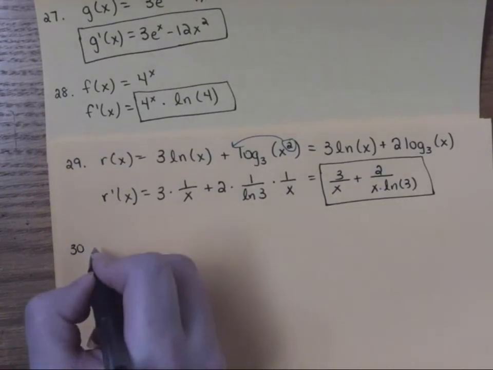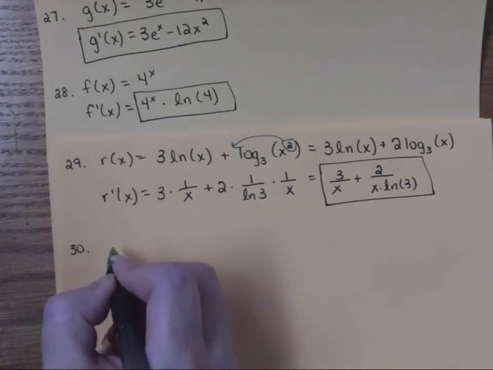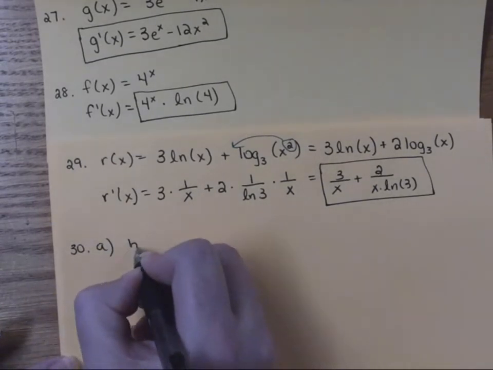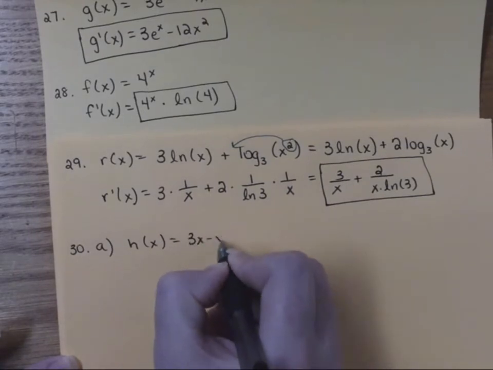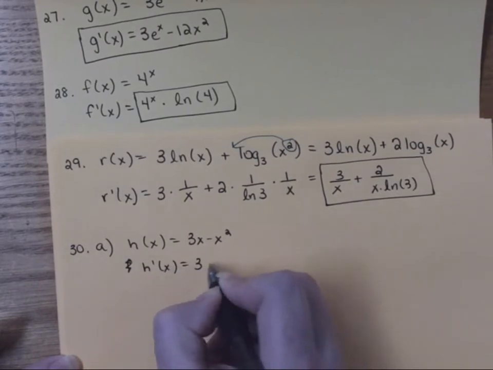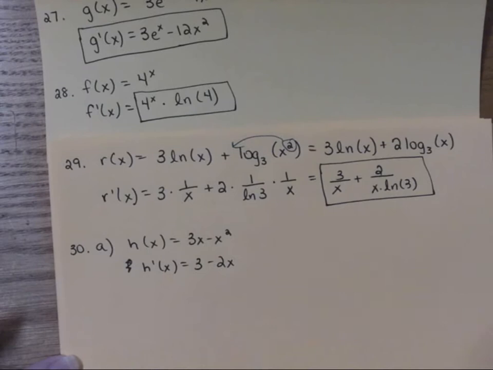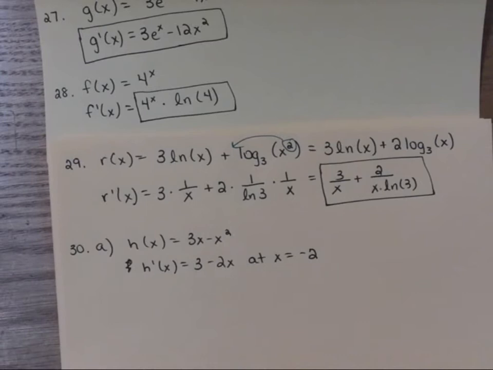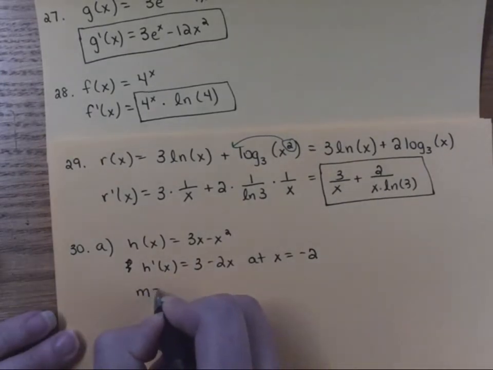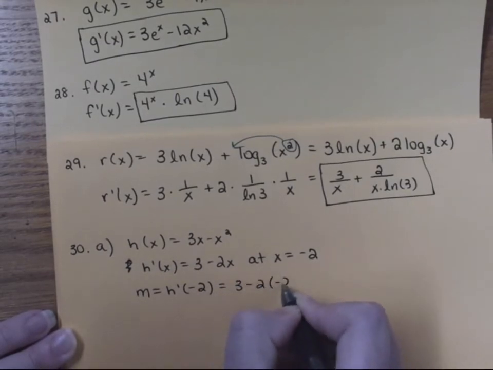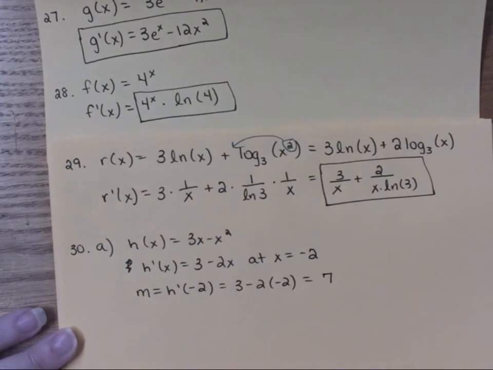All right, so for the word problems, just make sure that you read carefully and look for key phrases. So part A says find the slope of the tangent line to the graph of h of x equals 3x minus x squared. So when you see the phrase slope of the tangent line, that should automatically make you think derivative. So the derivative of that is going to be 3 minus 2x. Okay, but then at the point x equals negative 2, notice I gave you that in the problem. So now you're just going to plug it in, right? So m is going to be h prime of negative 2. So it's 3 minus 2 times negative 2, or 7. Okay, so that's all for part A.